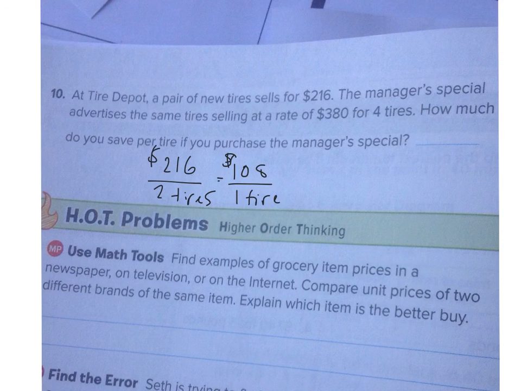And then the manager's special cost is $380 for 4 tires, which will give us $95 for one tire. So, just as it says, this is going to be the better deal.